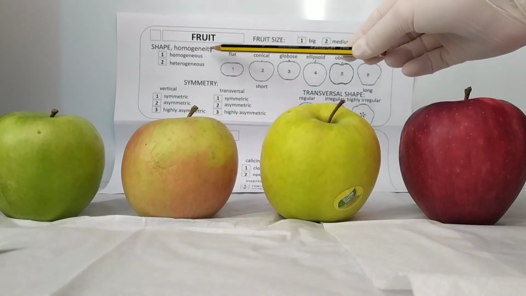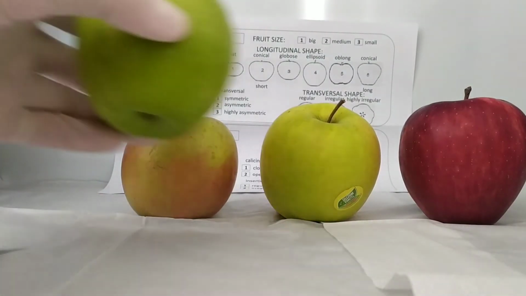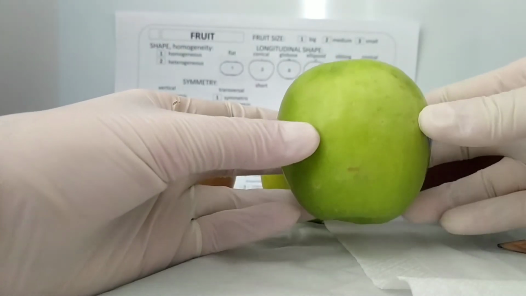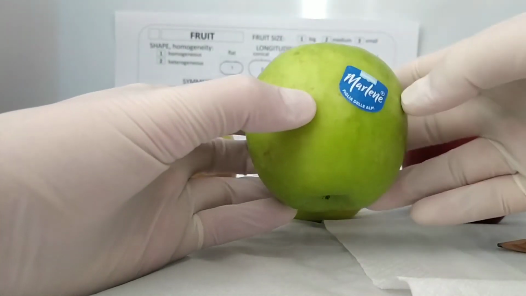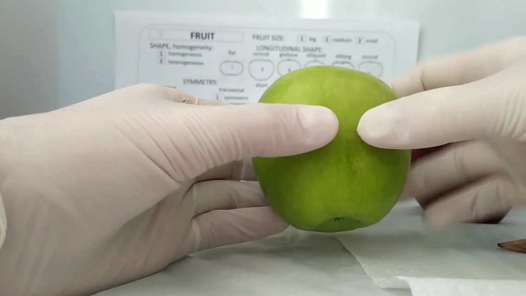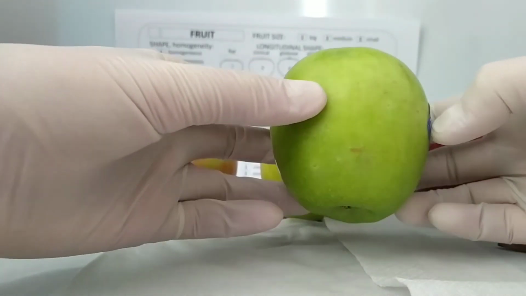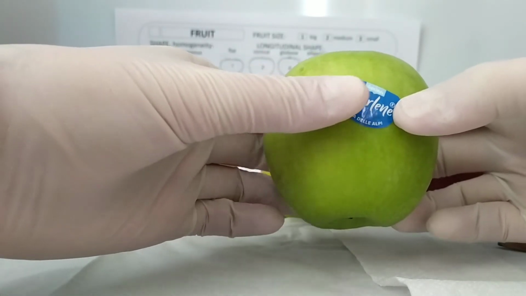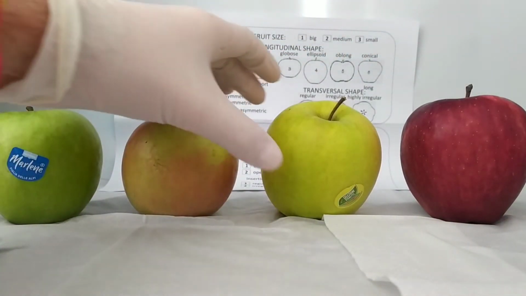Then the homogeneity of the shape. What does it mean? That if we take the apple and we turn the apple, we don't have this homogeneous shape, but more or less in each part of the apple we have the same shape. So in this case, if we turn the apple, we can affirm that it is homogeneous. So in this case, we will say homogeneous.